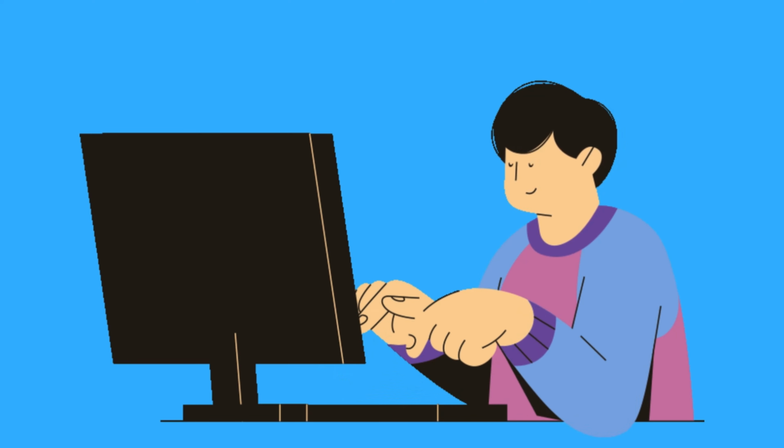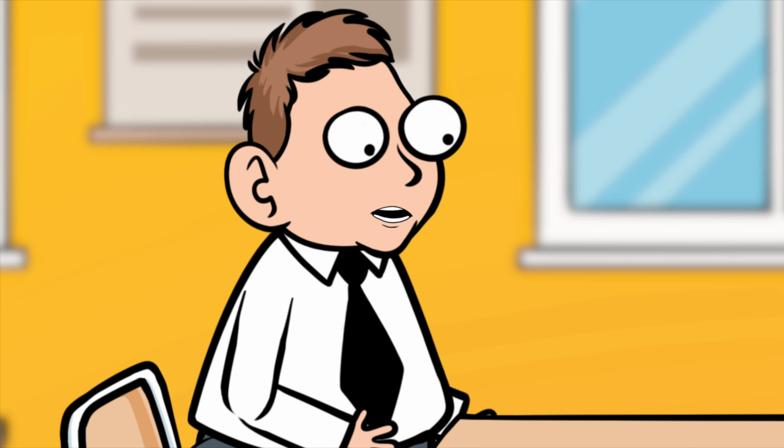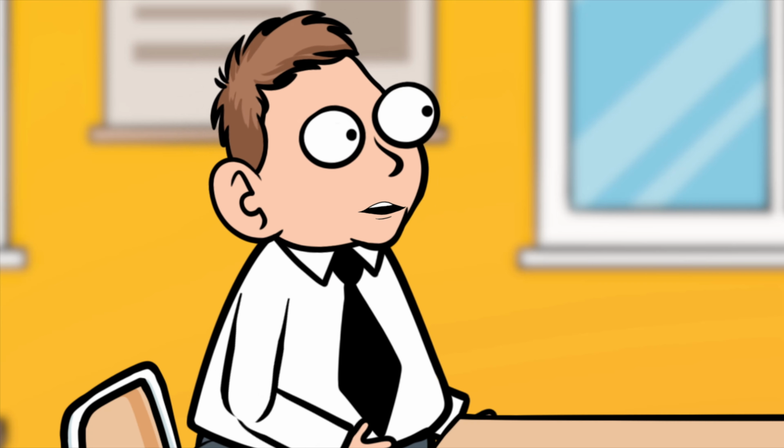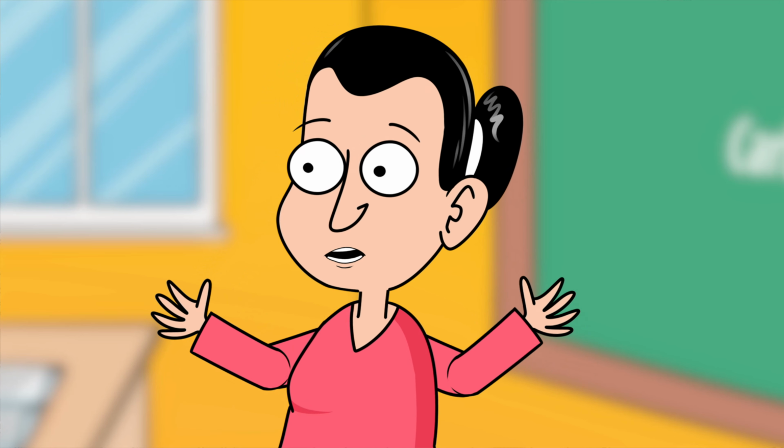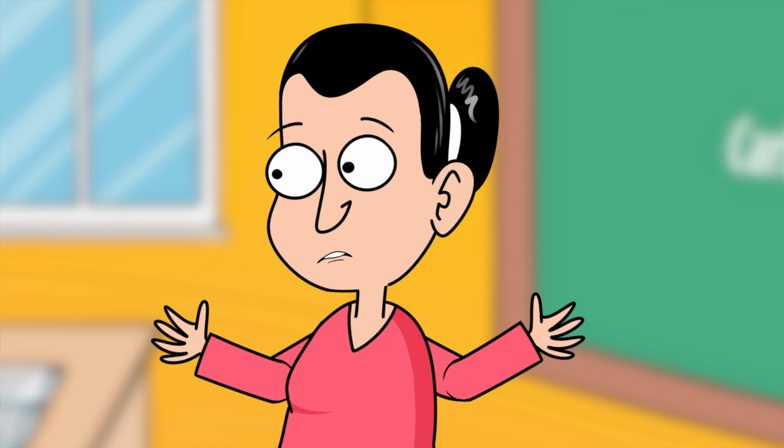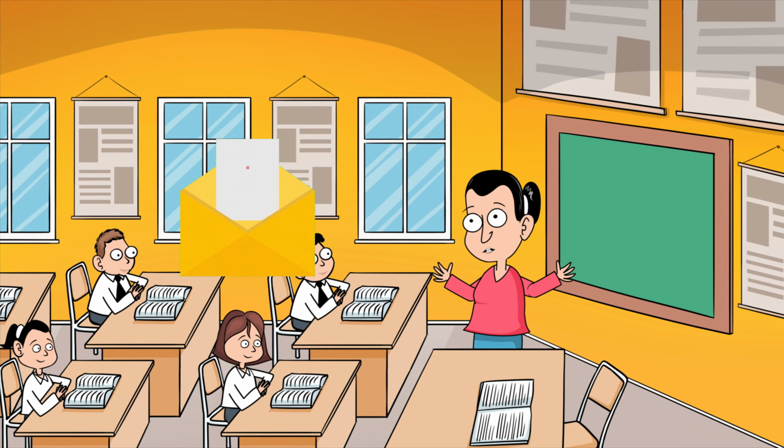Why do you think email is so popular? Because it's fast and easy. Also, it's cheaper than using the postal service. Exactly. Some of the most popular email providers are Yahoo, Hotmail, and Gmail.